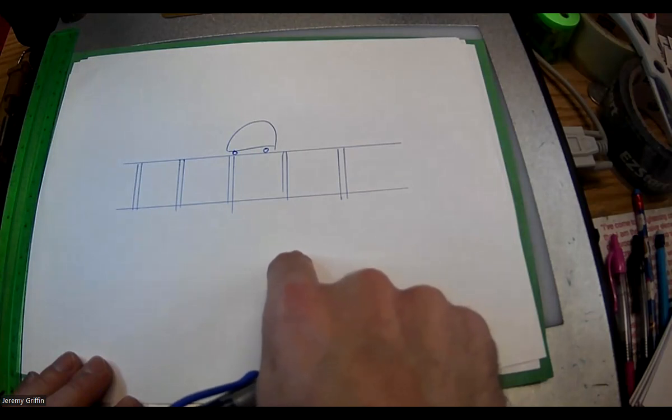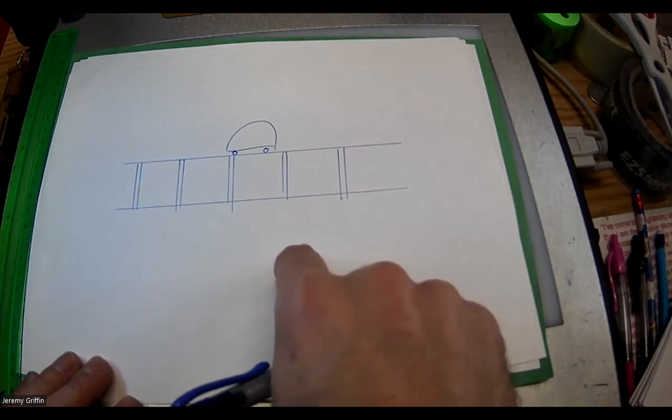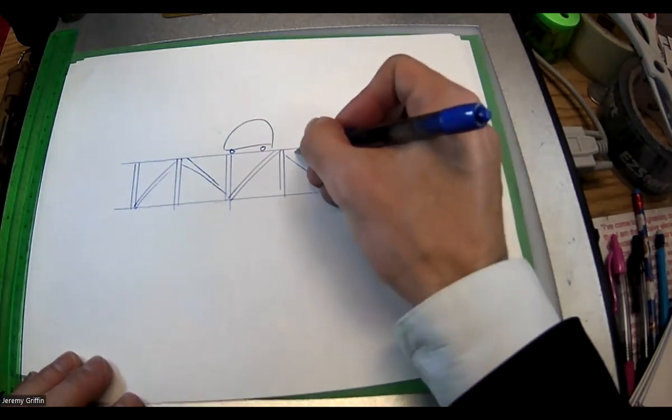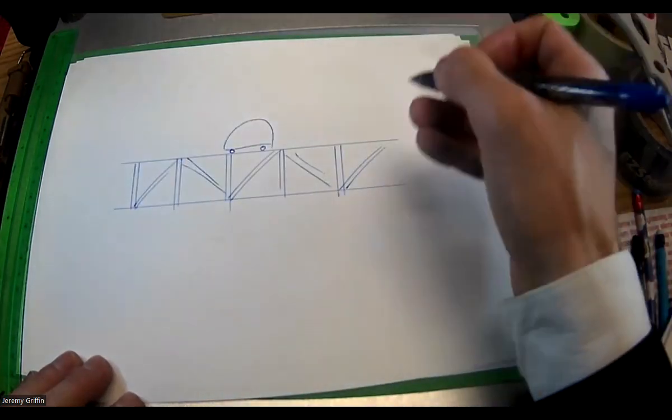Hexagon, triangle. Triangles? You guys like triangles? Hexagon and triangle are great. Like a truss system? Truss? That's very good. Yeah, exactly.